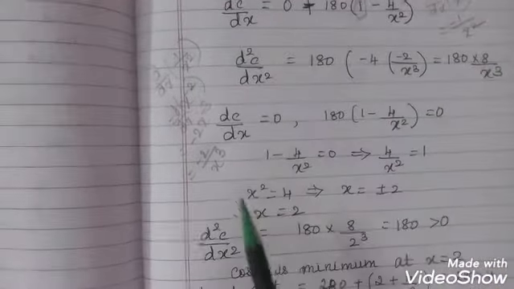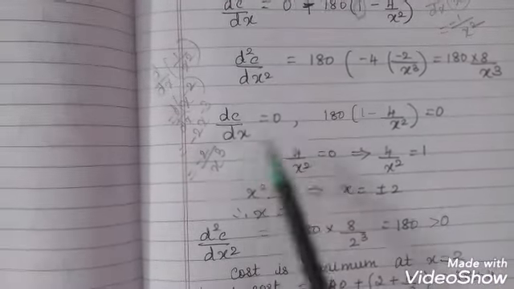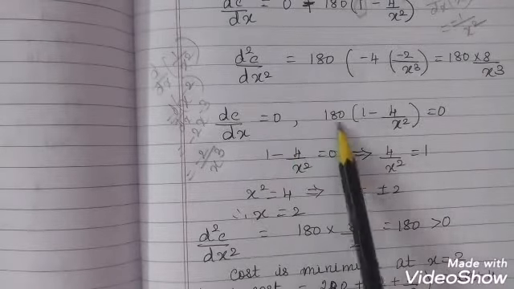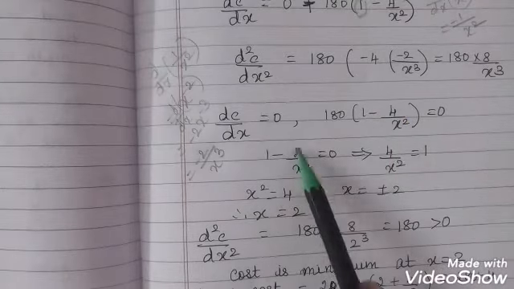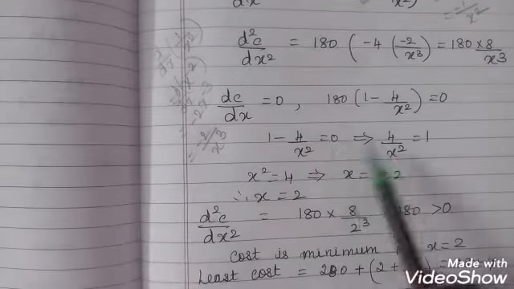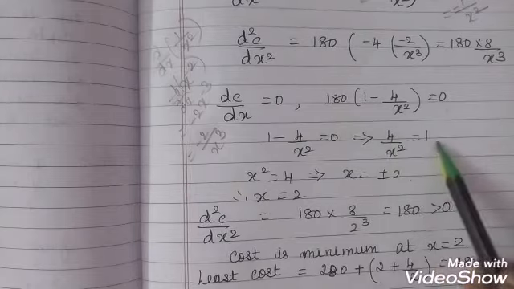Got it? Now we will find the critical point. Your dc by dx is equal to 0. 180 into (1 minus 4 by x squared) is equal to 0. So you will get 1 minus 4 by x squared equal to 0. So 4 by x squared is equal to 1.